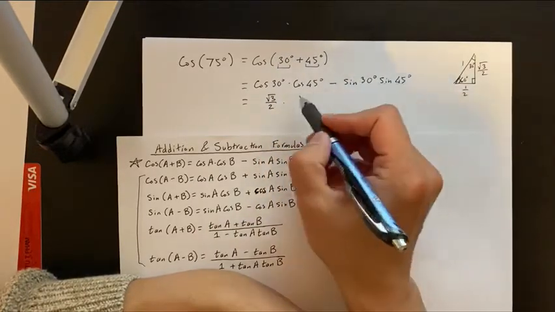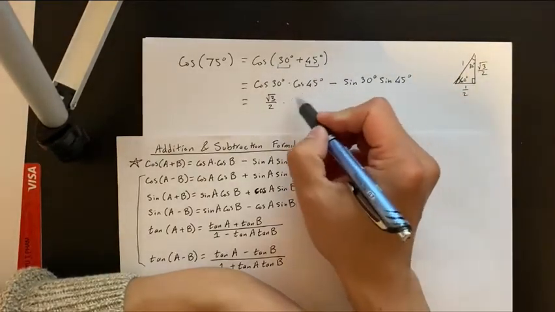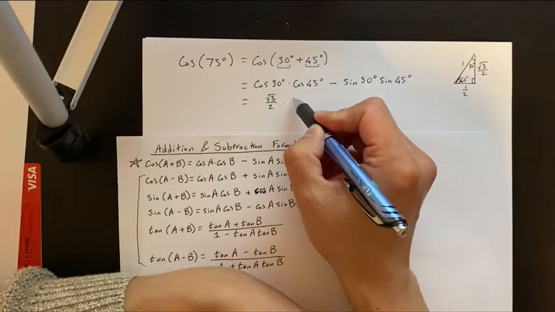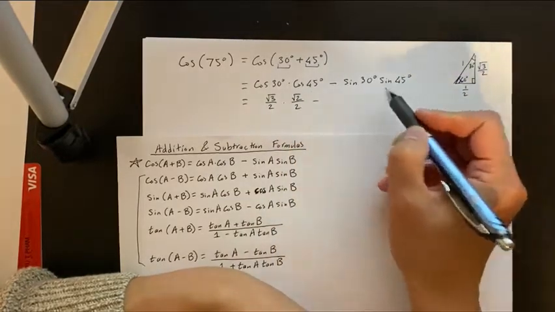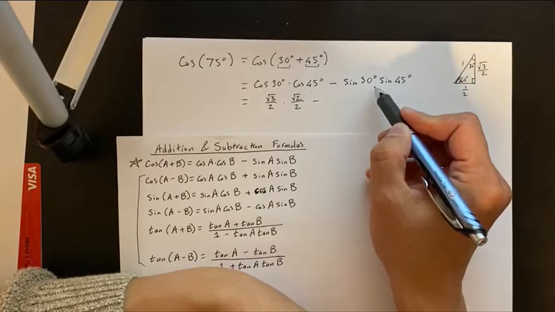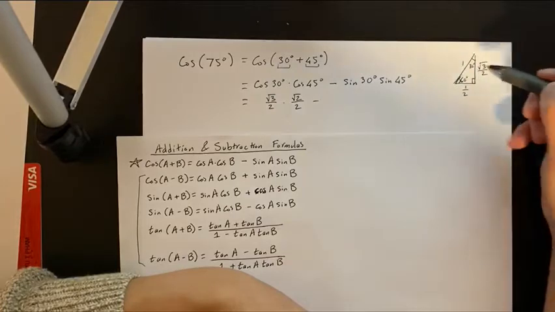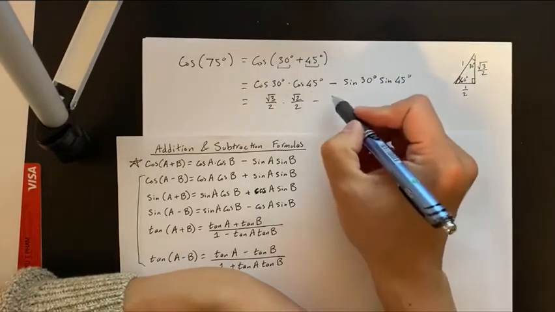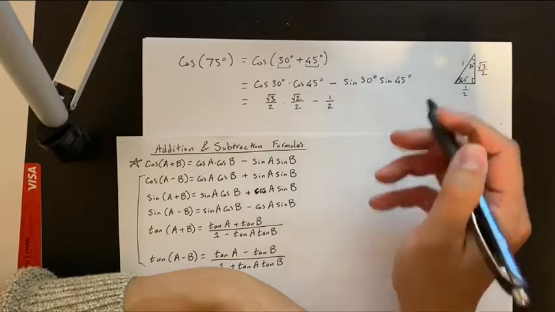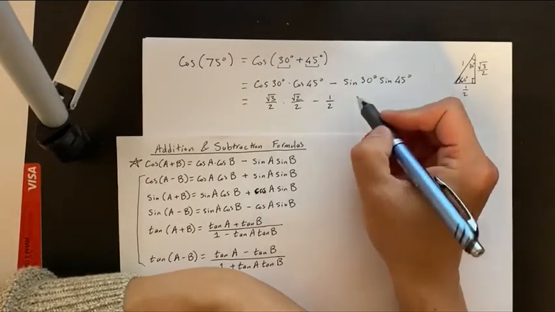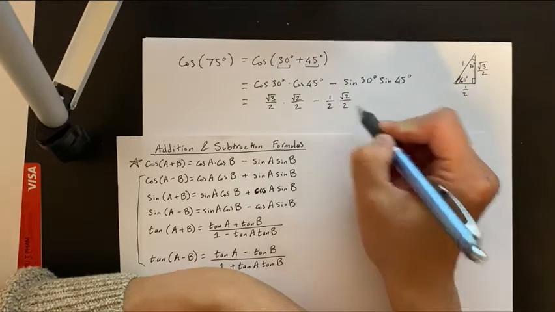Cosine of 45, this one's the easiest. It's the 45-45 triangle, so we know that the two sides are the same. It's root 2 over 2. Sine of 30, this one is the side opposite of 30. So here's 30, opposite is 1/2. Sine of 45 is root 2 over 2.